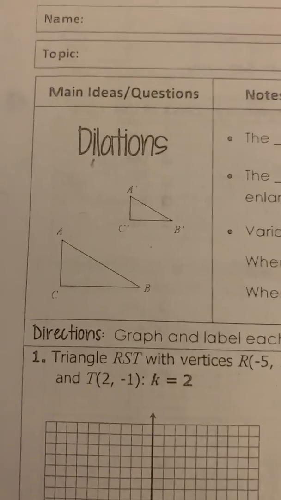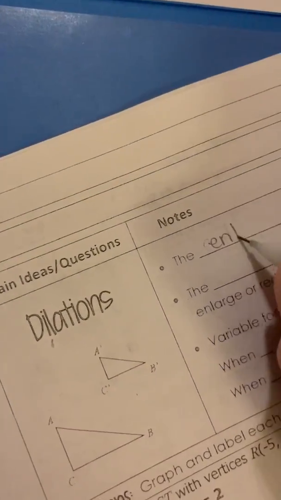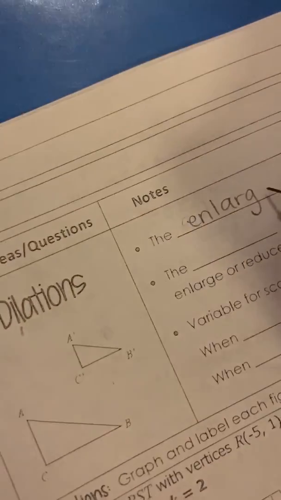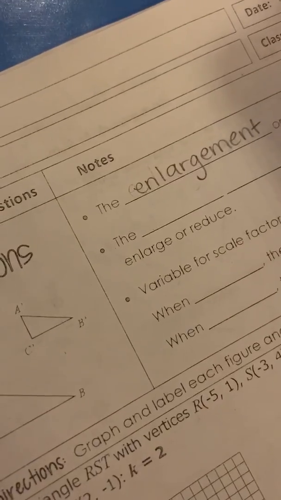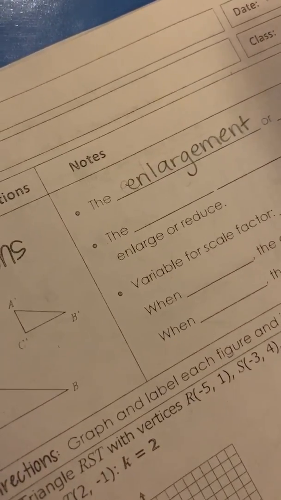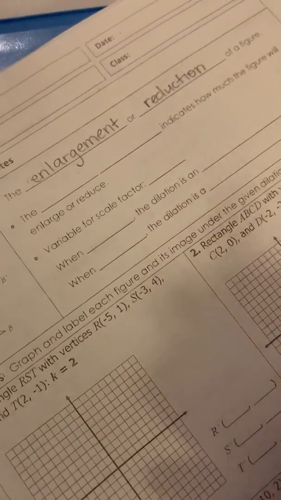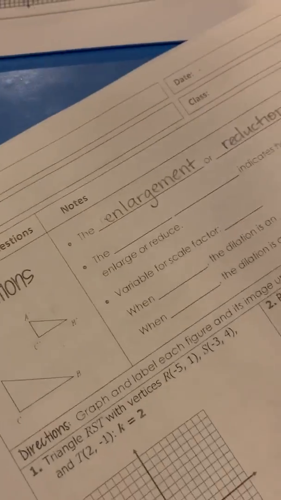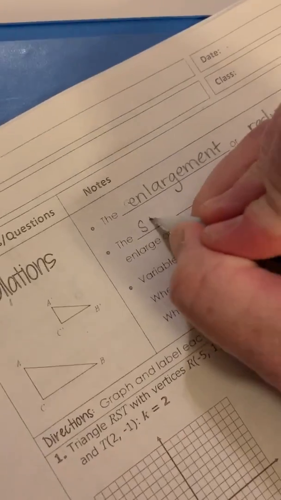Okay, these are dilations notes. Dilations are a type of transformation where the figure gets larger or smaller. So right here, you're going to write in the enlargement or reduction of a figure, okay? The scale factor is what tells you how much the figure will enlarge or reduce.